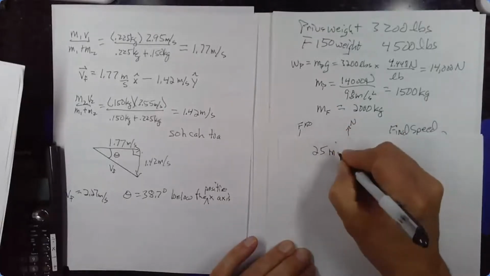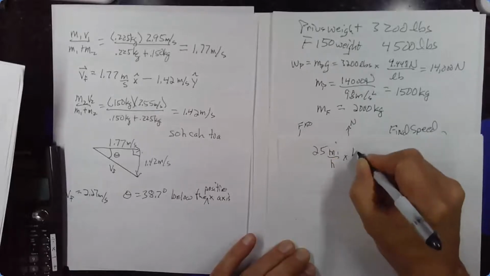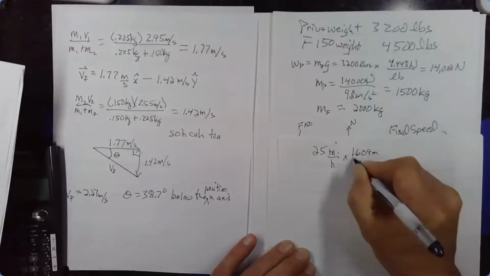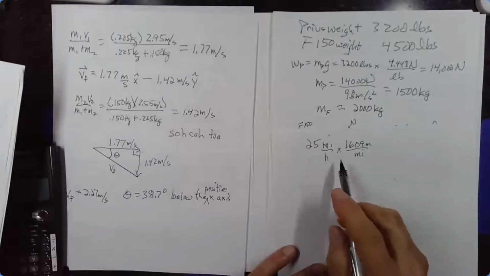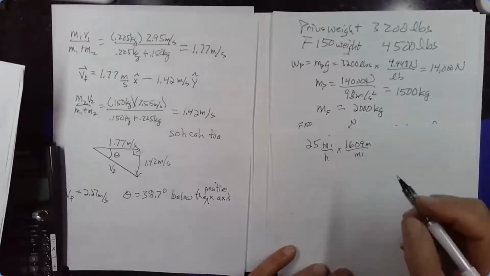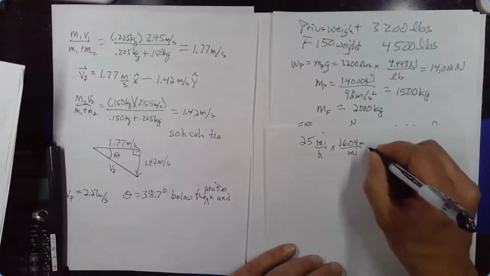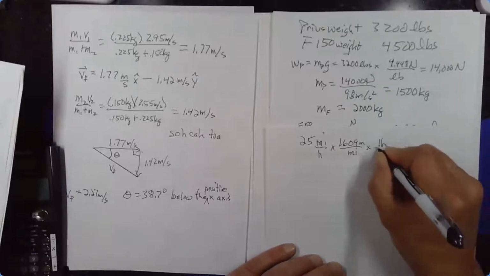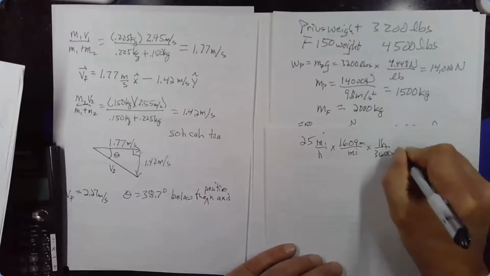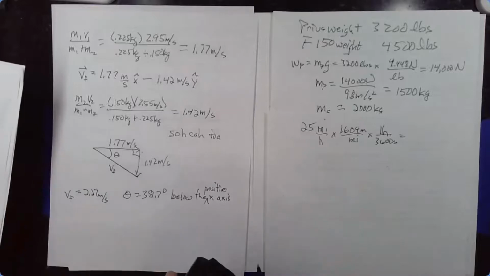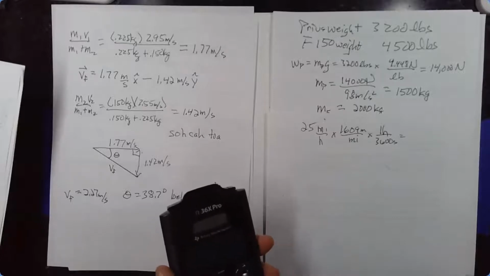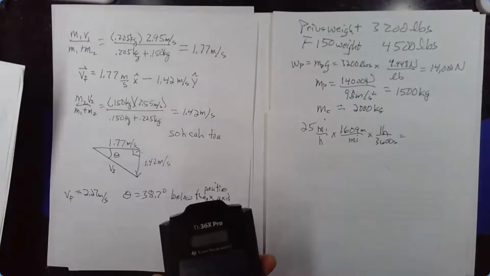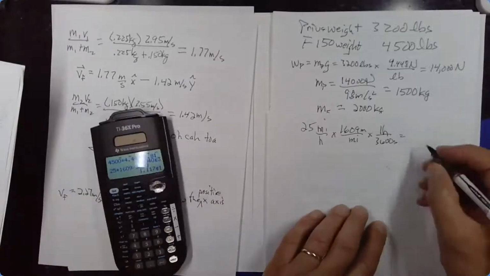25 miles per hour times 1,609 meters per mile. By the way, when you're doing unit conversions, if you're going from miles to meters, it's best to use an MI for the miles. Otherwise, you can get confused. And then times 1 hour over 3,600 seconds. So this is the initial velocity of the Prius. So 25, and you get about 11 meters per second.